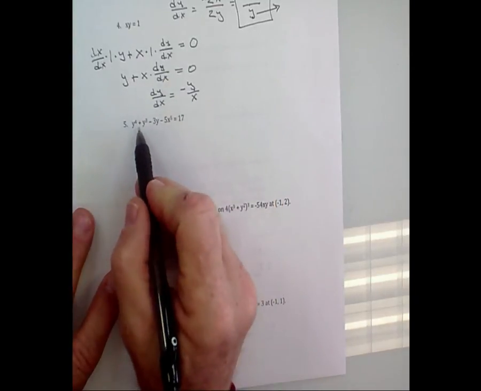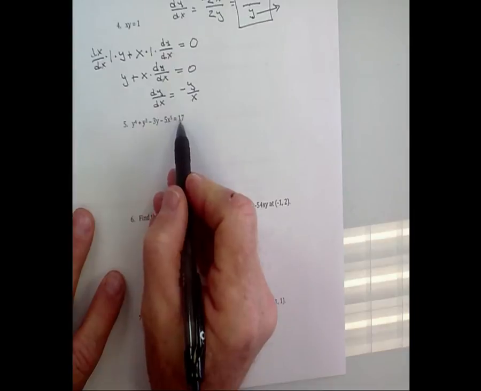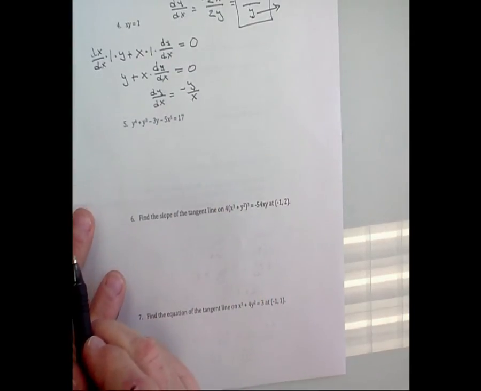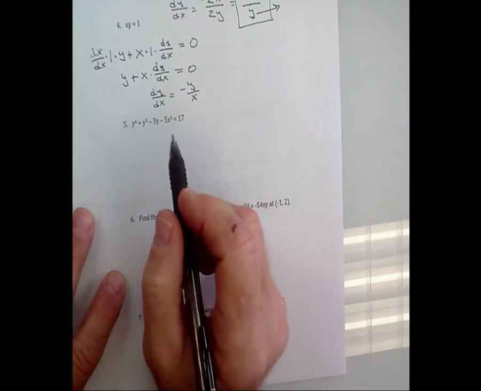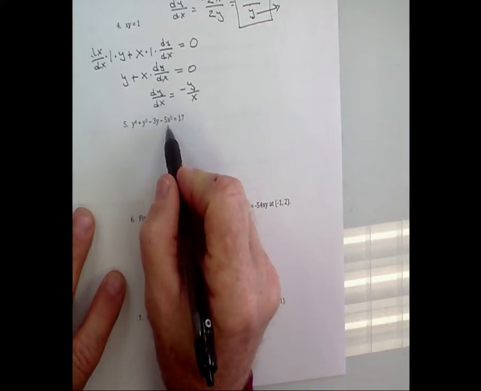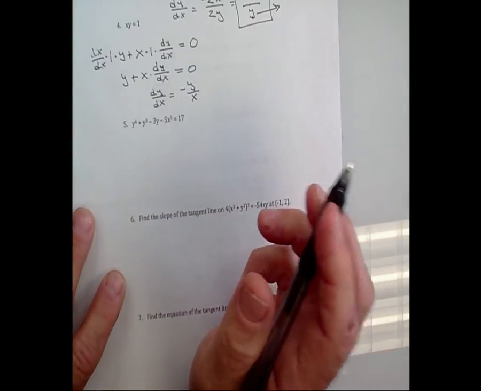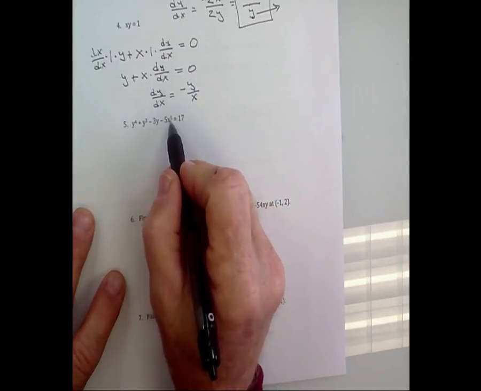Lillian, we have 1, 2, 3, 4, 5 terms. Okay? You take the derivative of one of those terms. You tell me which one you're going to take the derivative of. Negative 5x to the 5th. You're going to take that one? No, that's fine. Okay, I just want to make sure I heard you right. Negative 5x to the 5th.